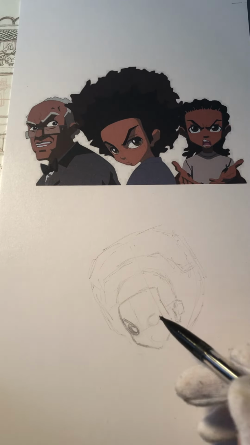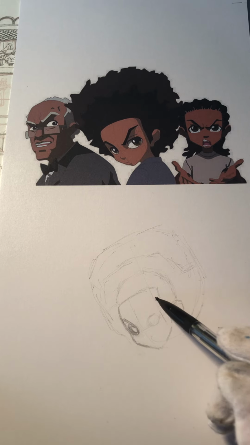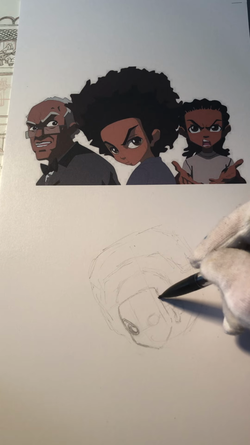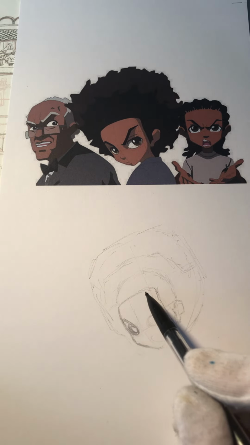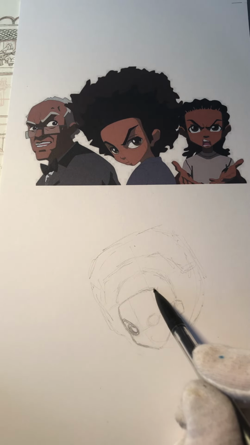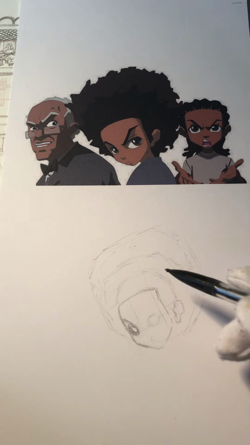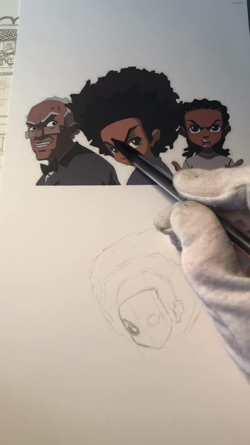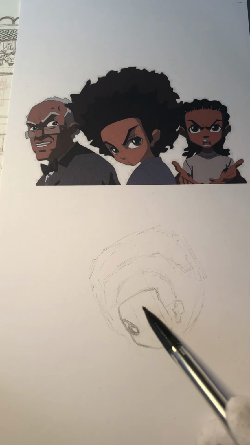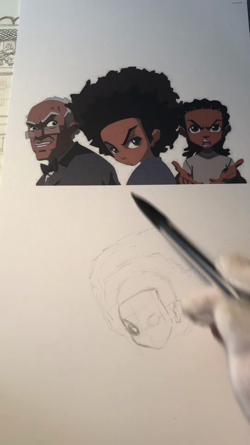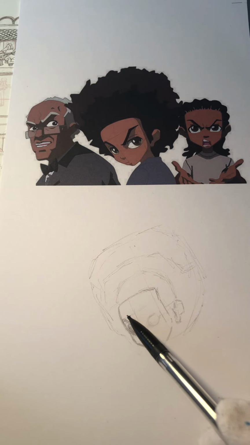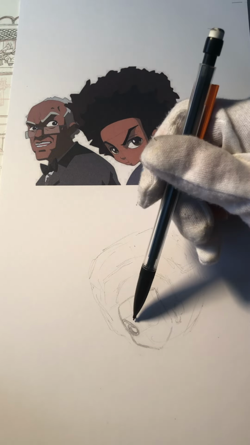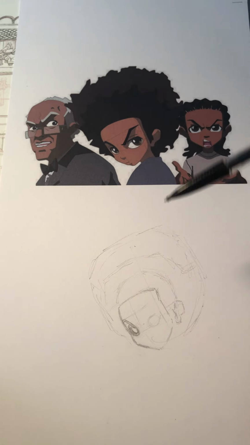All right, so we'll go for the other eye now. I'm thinking that this is a little too far out, so I might not use that as a guide for placement. I'm going to use the other eye. Now notice how the eyebrows kind of don't line up, this one's a little higher like that. And then this eyebrow kind of lines up here with that one.